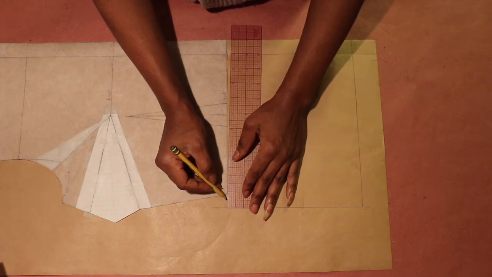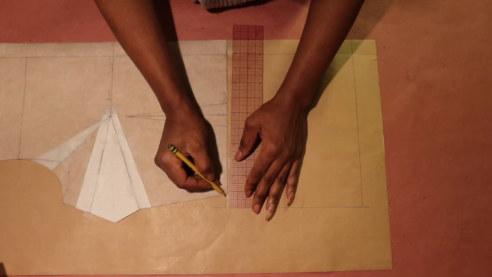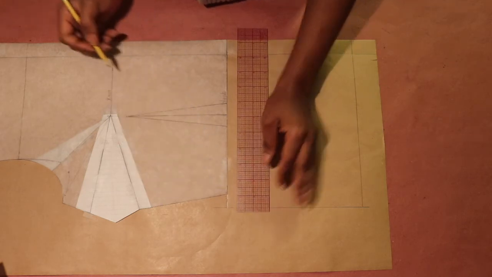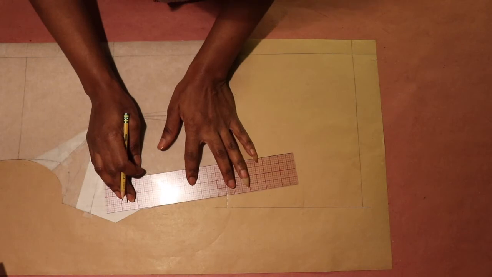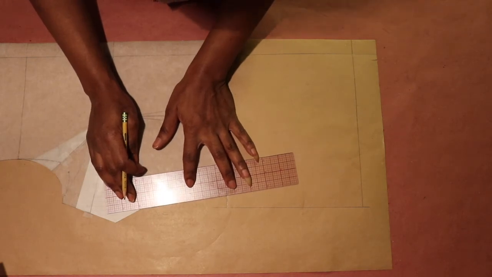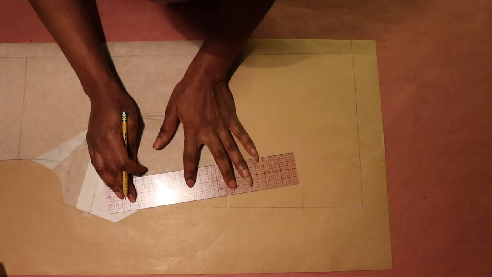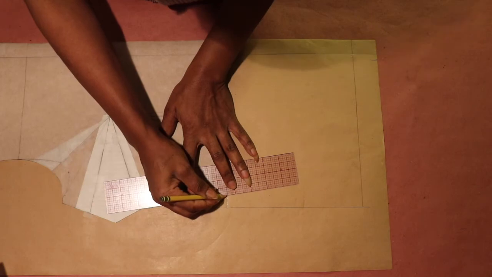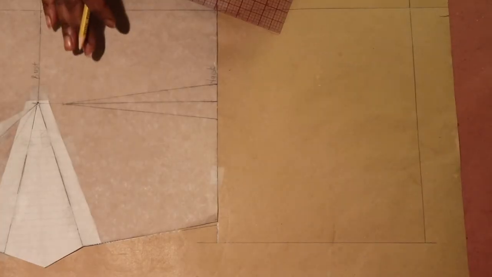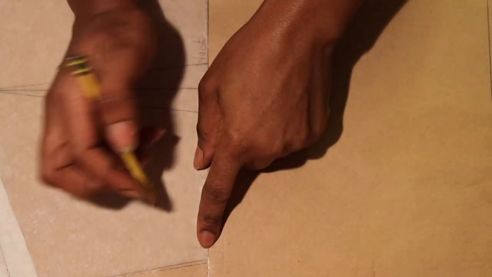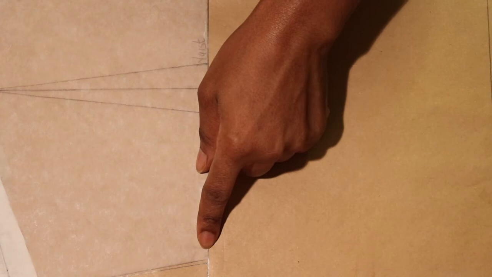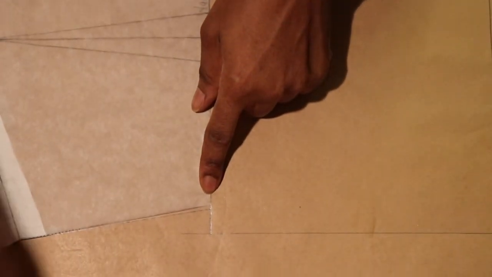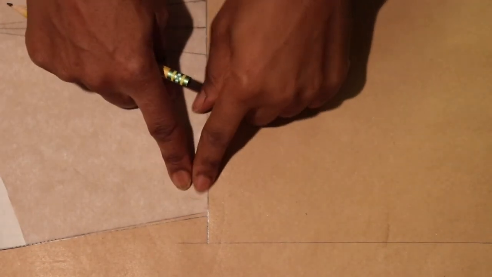But if it doesn't, then draw a line that is from that 3¼ inch point towards the first side seam dart leg, like so. My 3¼ inch line doesn't stop exactly at the waist at side seam, so I needed to draw a line from that 3¼ inch point towards the side seam first dart leg. I zoomed in closer so you could see what I mean. You could see that there's a tiny gap between the waist and the 3¼ inch point, so that is why I needed to draw a line from that 3¼ inch point to the side seam dart leg.